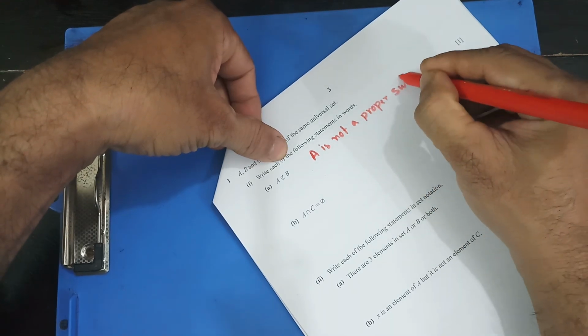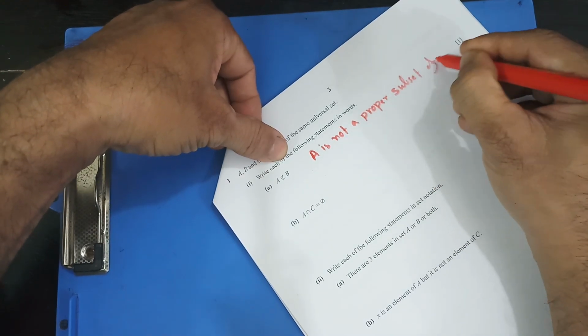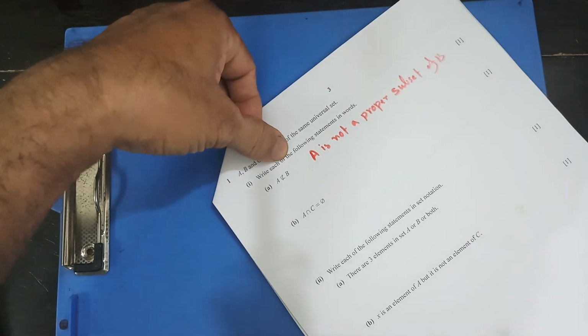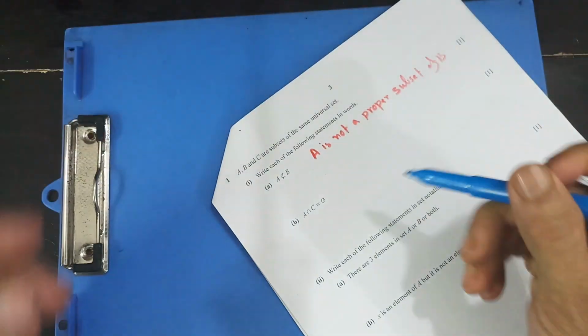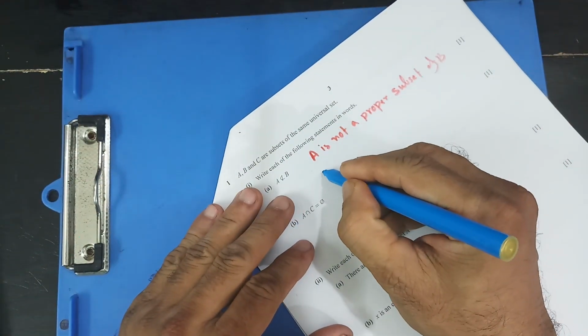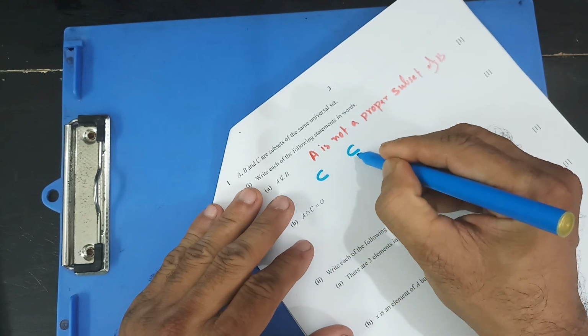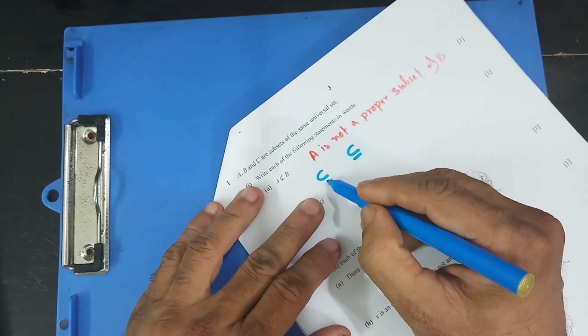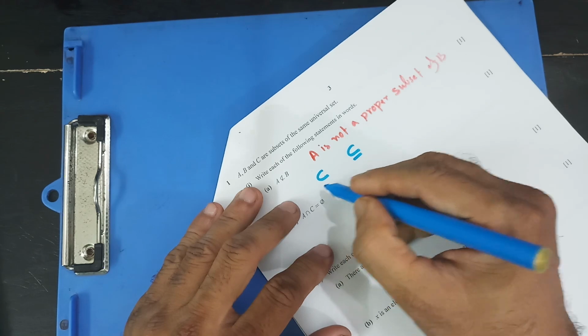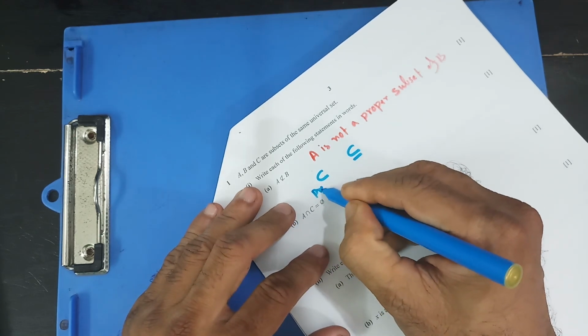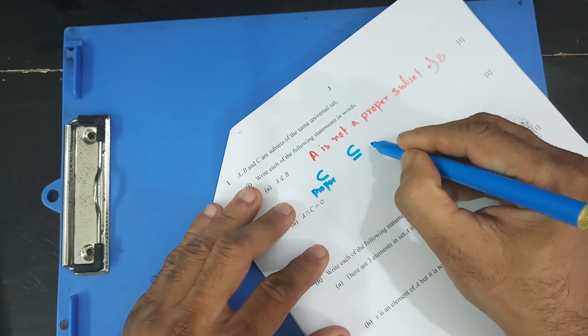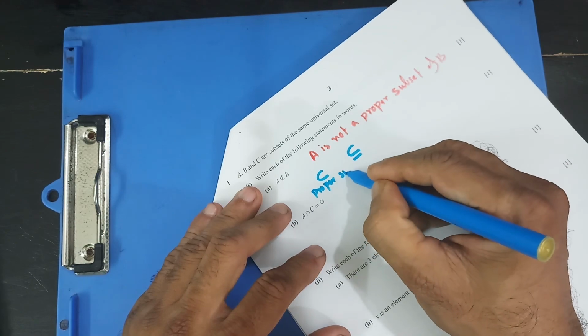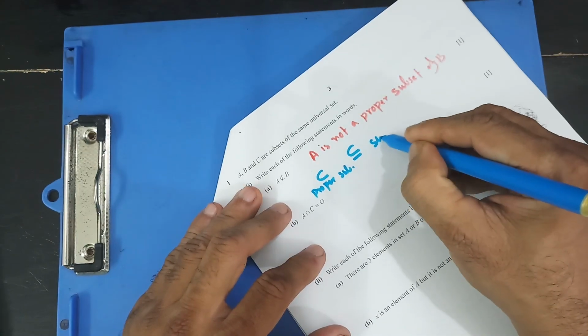proper subset of B. Now, most students are confused with this sign and this one. This means proper subset and this means subset. Let me write it down.